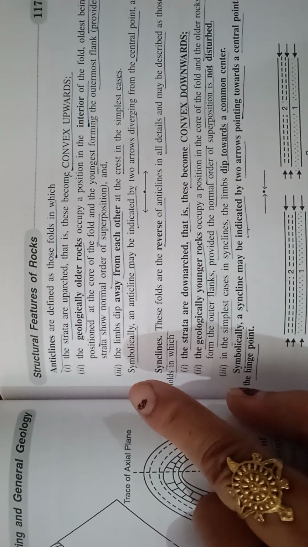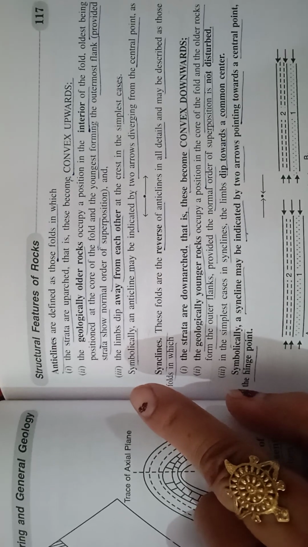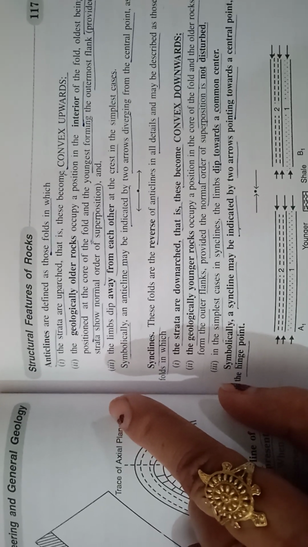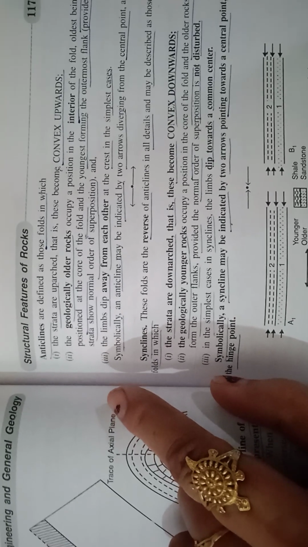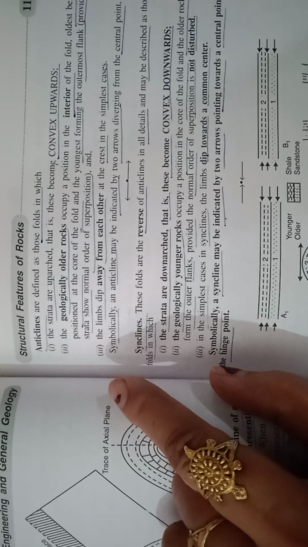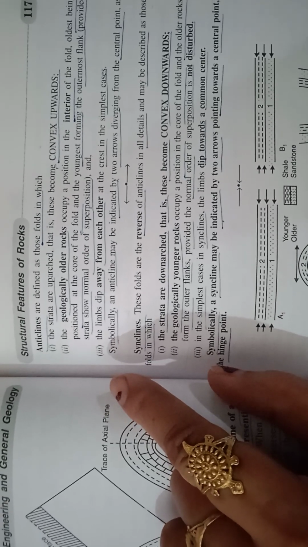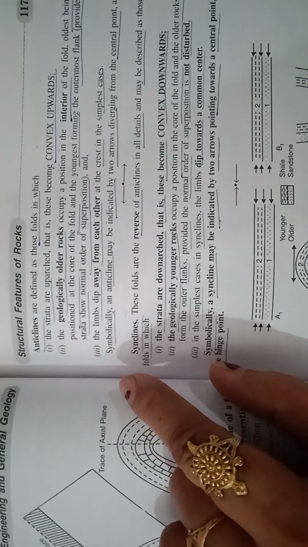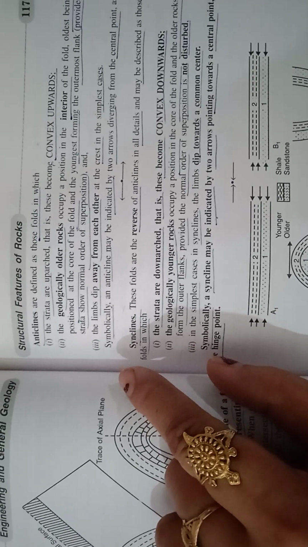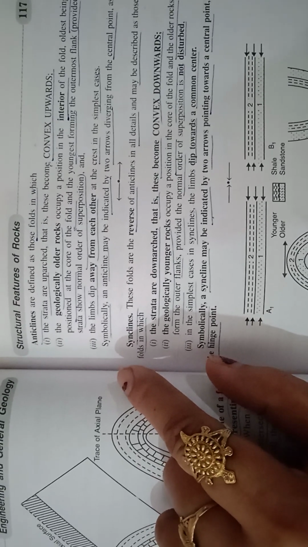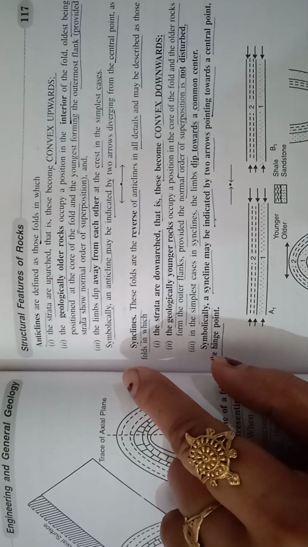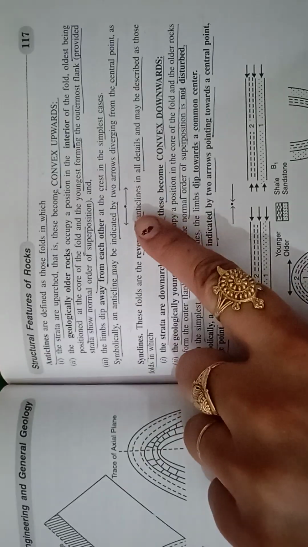The geologically older rocks occupy a position in the interior of the folds, the oldest being at the core of the folds and the youngest forming the outermost flank, provided the strata show normal order of superposition, and the limbs dip away from each other at the crest in the simplest case. Symbolically, an anticline may be indicated by two arrows diverging from the central point like this.